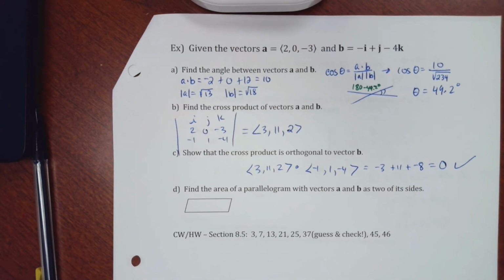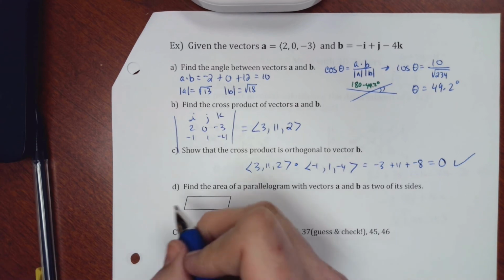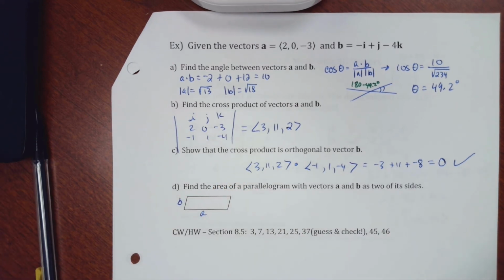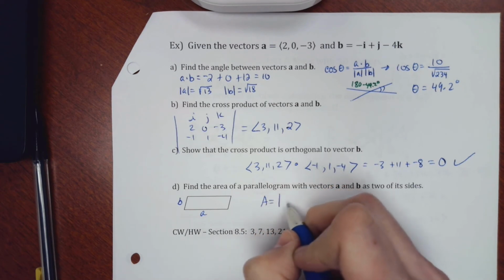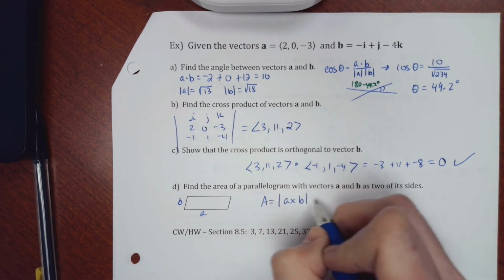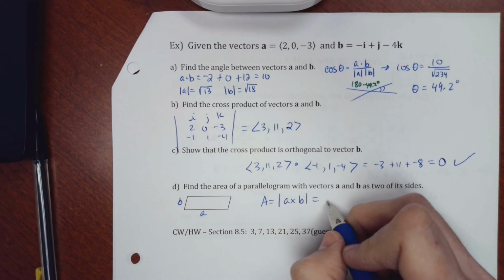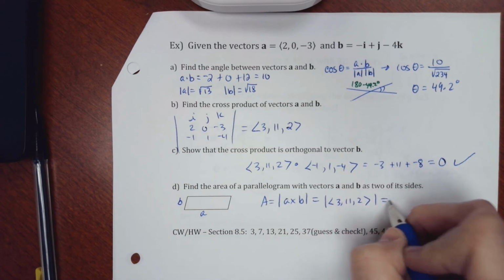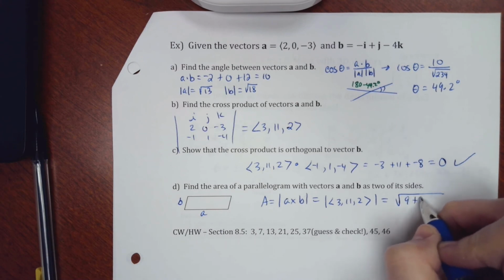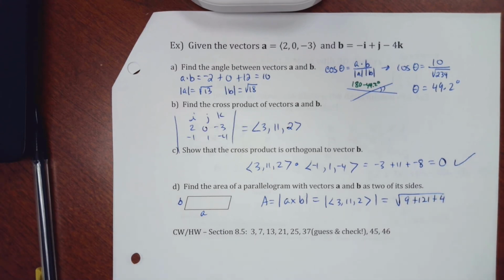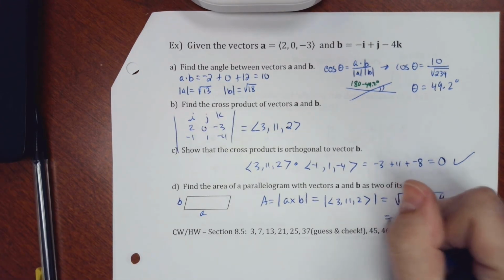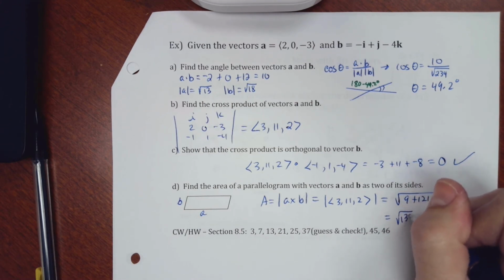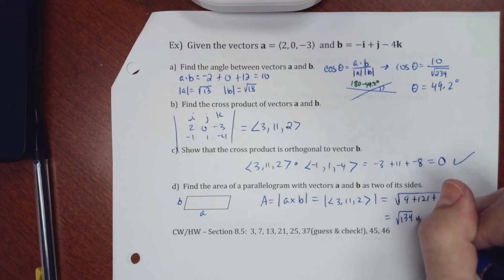All right, find the area of the parallelogram with A and B as two of its sides, so we're supposing A and B are like that. So remember, my formula is this. My area is the magnitude of the cross product. Well, I already have the cross product, so I need the magnitude of 3, 11, 2. So that would be the square root of 9 plus 121 plus 4. So what is that? 125 plus 9, so 134. So you could say that units squared.